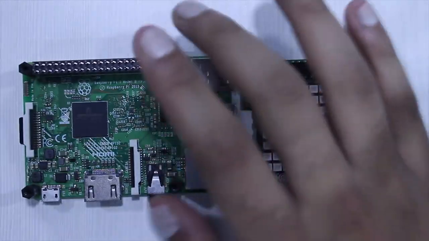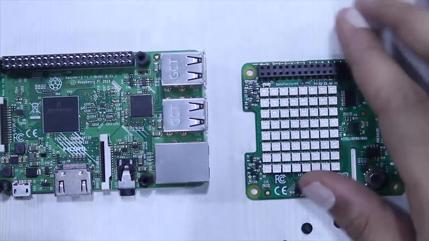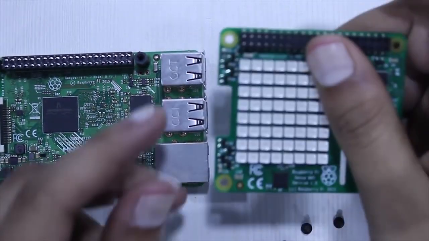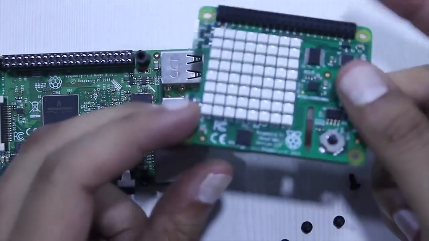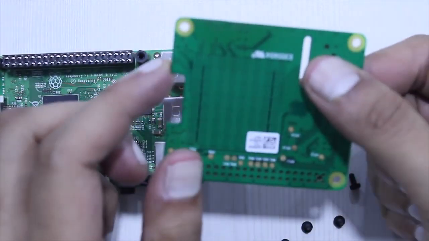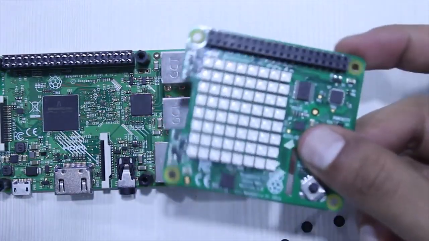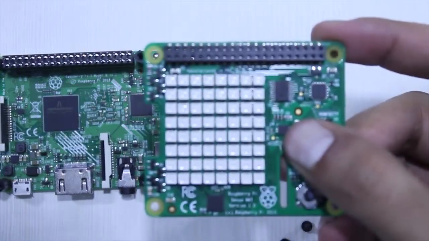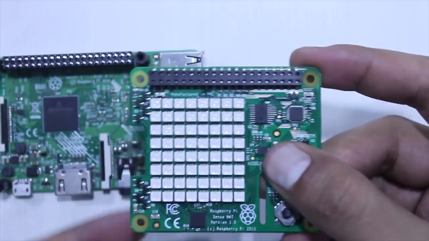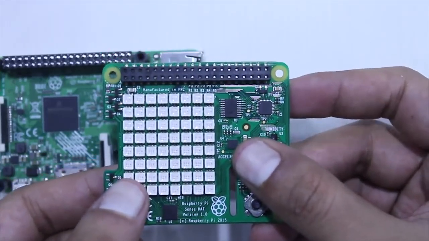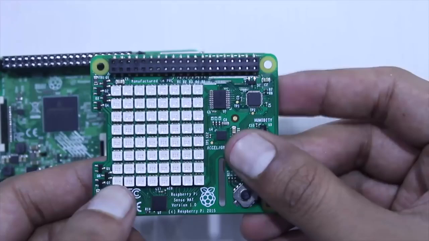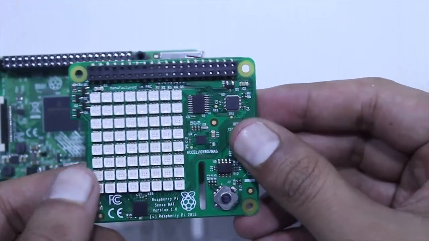This is my Raspberry Pi unit, and this is what I was referring to. This is the Sense HAT board. It is a simple additional board that you can add on top of your Raspberry Pi. How it's different from the Raspberry Pi is that there is an 8x8 digital LED display present here. So you can use this for various different purposes as per your requirement.